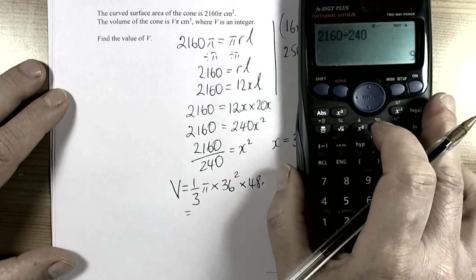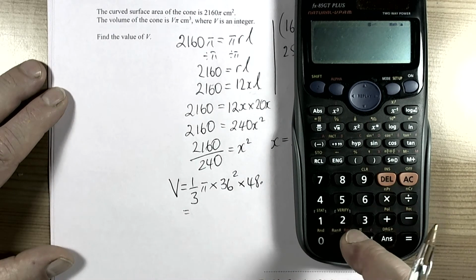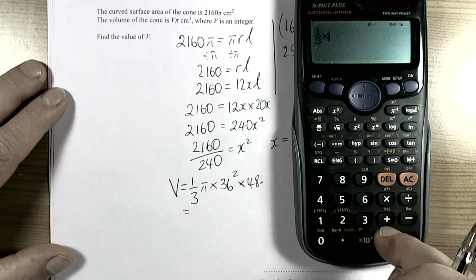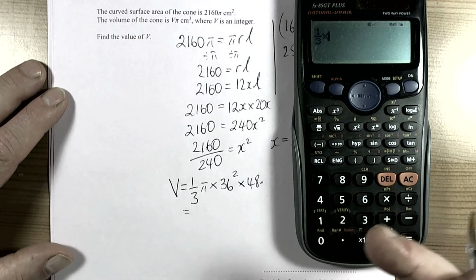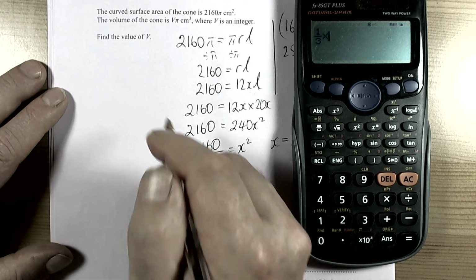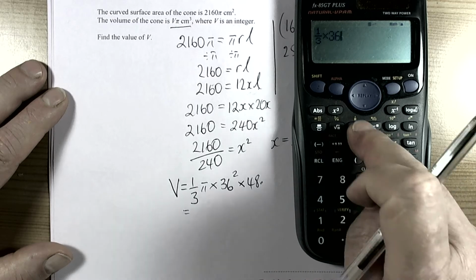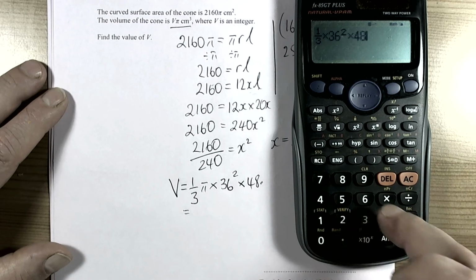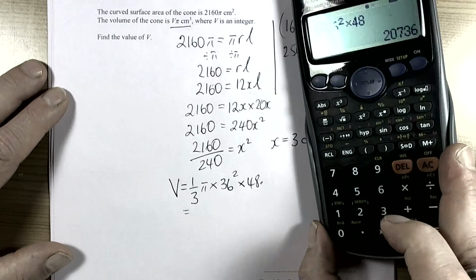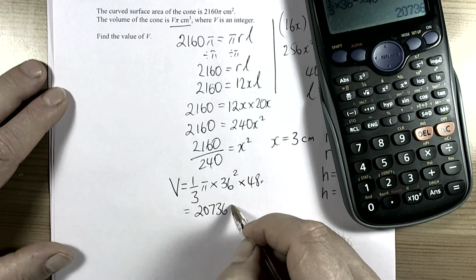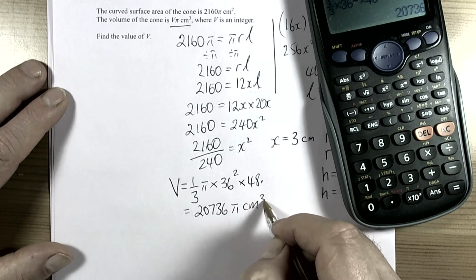So we put that in our calculator: 1/3 times, well, we don't need to times by pi because we're going to leave our answer in terms of pi because the question says V pi. So we're going to times by 36 squared, and times by 48 equals 20,736 pi centimetres cubed.